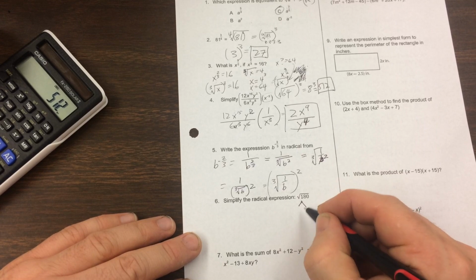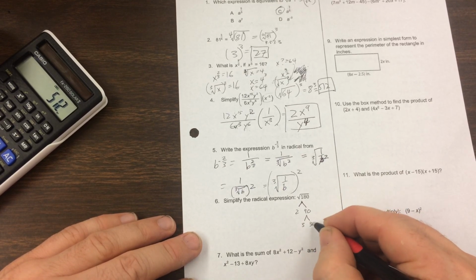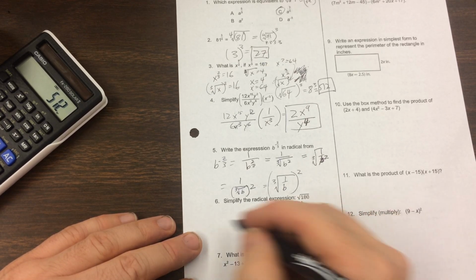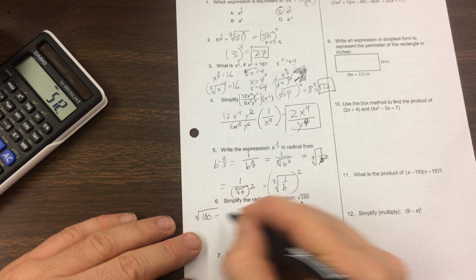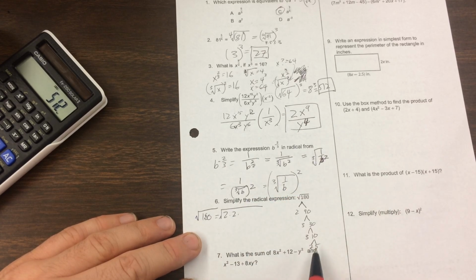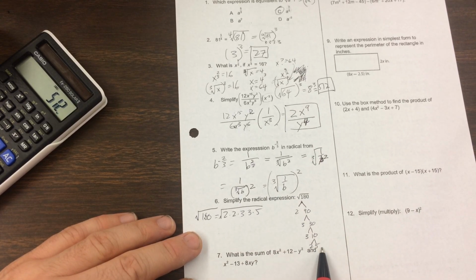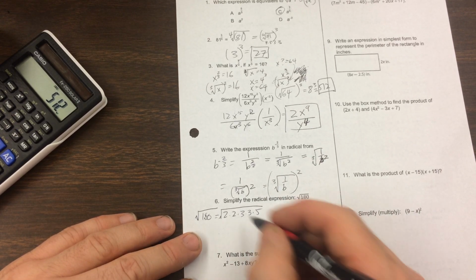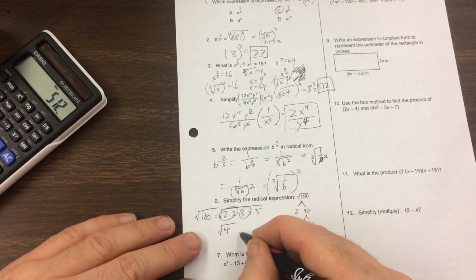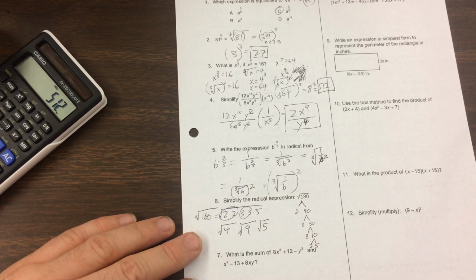Simplify the radical expression. So this would be 2 times 90, which is 3 times 30, which is 3 times 10, which is 2 times 5. So the square root of 180 is the square root of 2 times 2 times 3 times 3 times 5. I'm just going with all the prime factors that I found here, but putting them in order. That way I can say, oh, this is 2 times 2 is 4, square root of 4. This is 3 times 3, or square root of 9. Here's the oddball out. I can't do anything with that.